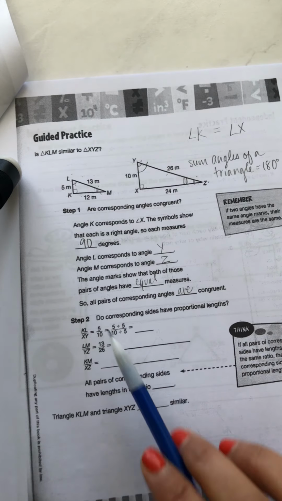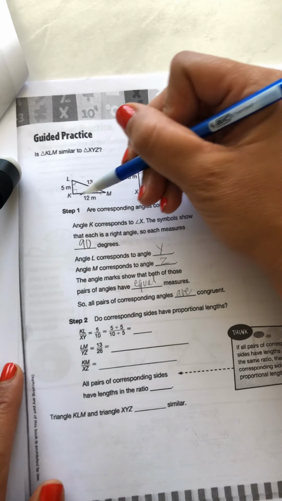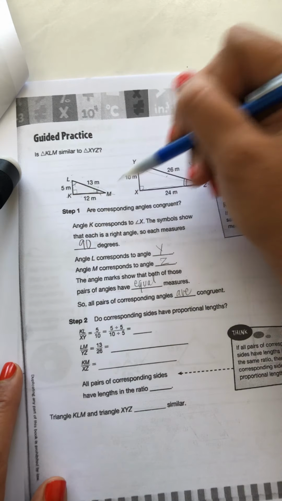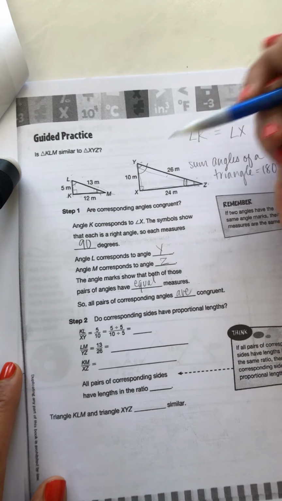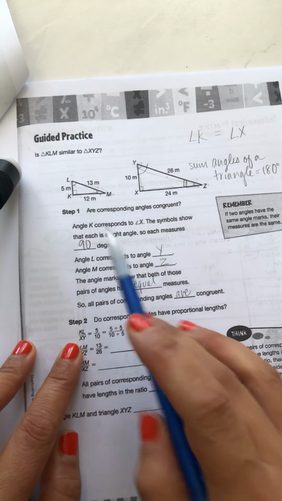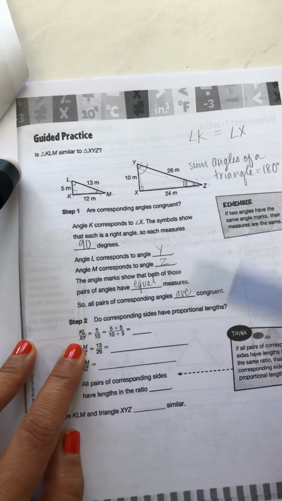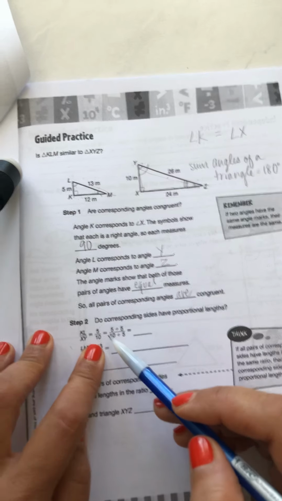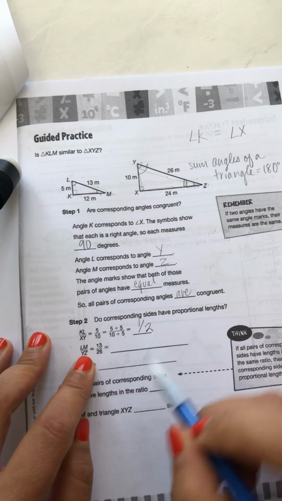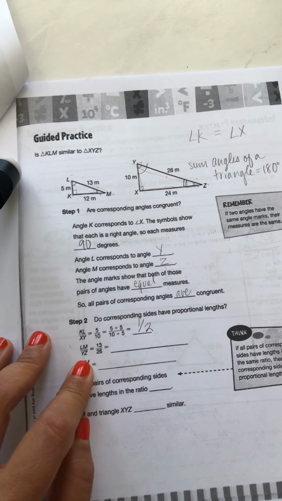All right, let's keep going. Do the corresponding sides have proportional lengths? So we're going to look at this side compared to this side, and this side compared to this side. Let's see what they have for us down here. KL is 5, XY is 10, 5 over 10. We're going to simplify that to make it 1/2. So that's what we're trying to find here. They all should be 1/2 of each other.